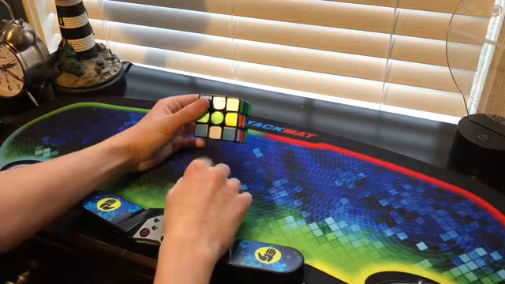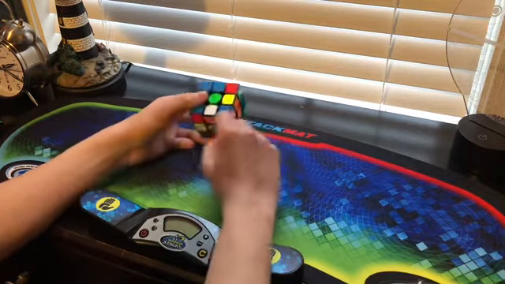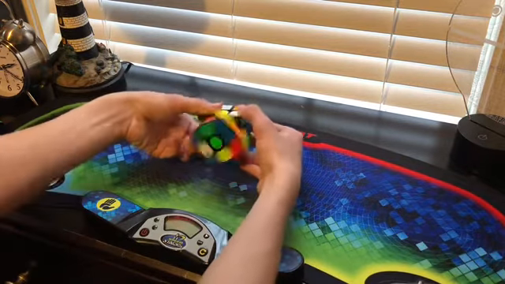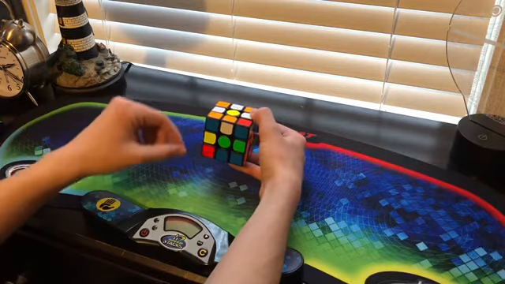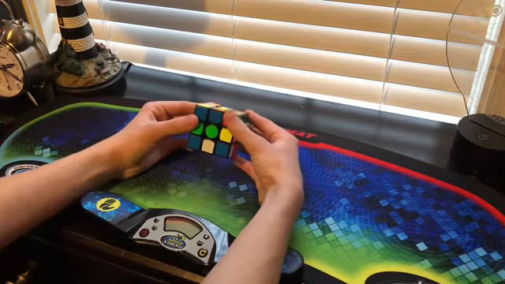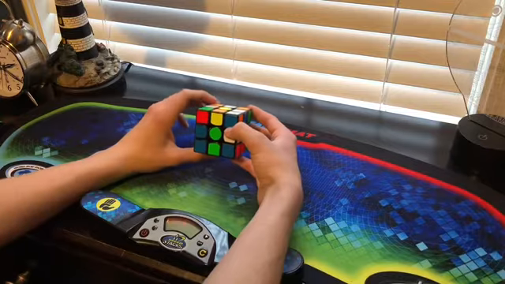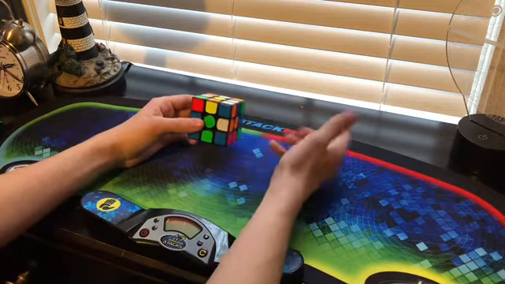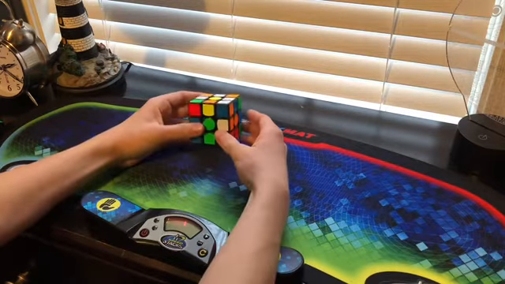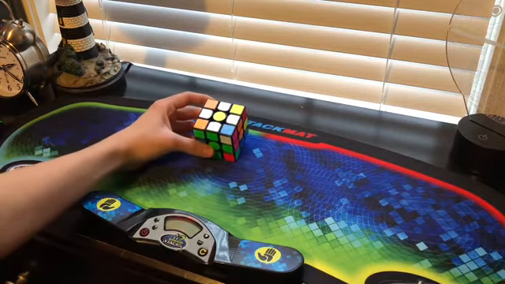All right, here's another case you can get with the daisy, where it's facing front. So you can't do like you would normally would, because it would be oriented incorrectly. So what you're gonna do is you're just gonna do either an F or an F prime. It doesn't matter. I just did an F prime because I felt like it. And then you're gonna find the empty slot, and you're gonna move it in. And that is how you build the daisy.